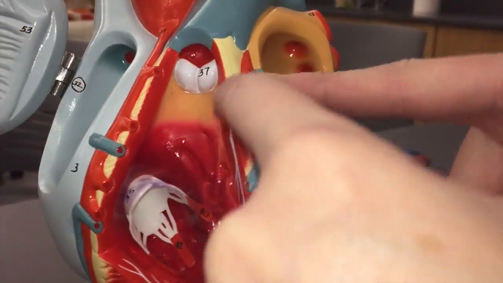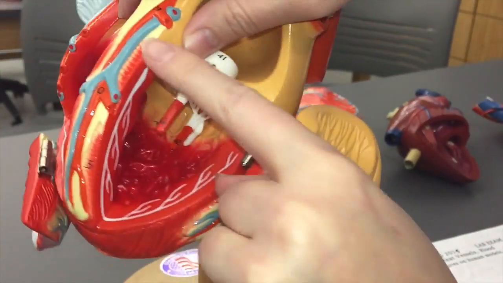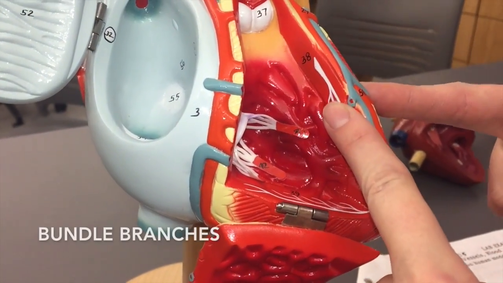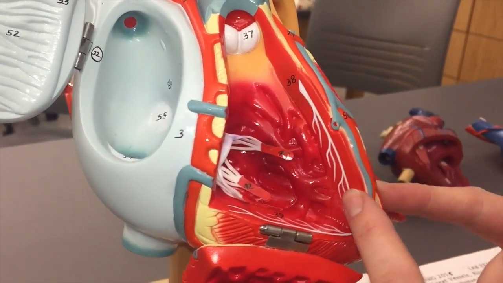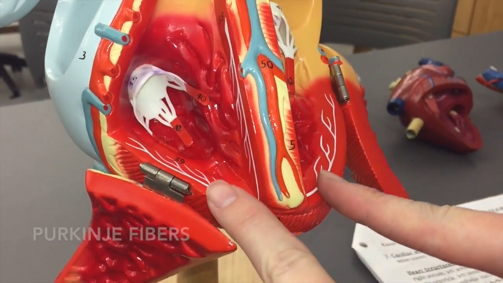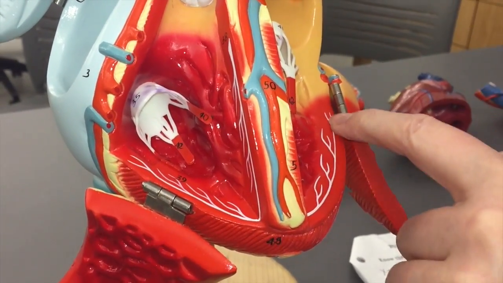Once you start traveling down into the interventricular septum, it splits into a right and left piece. So you have one lining the left side, one lining the right side, and these are called the bundle branches. So you have bundle branches going down on both sides, right and left. As soon as they get to the apex of the heart and they turn around and start going back up the ventricles, we call them Purkinje fibers. So these are Purkinje fibers going up here, Purkinje fibers going up here.